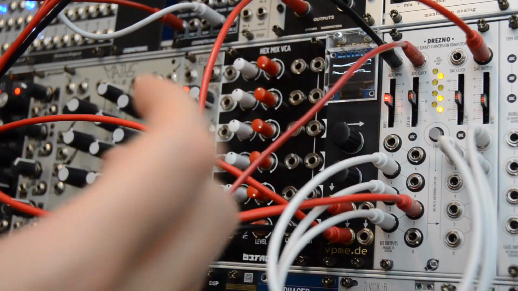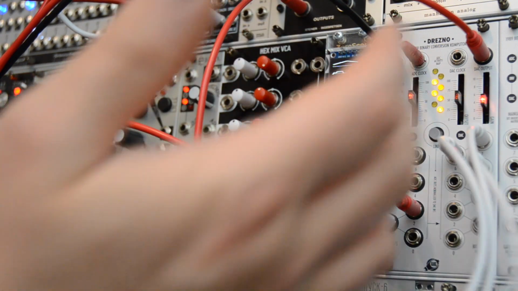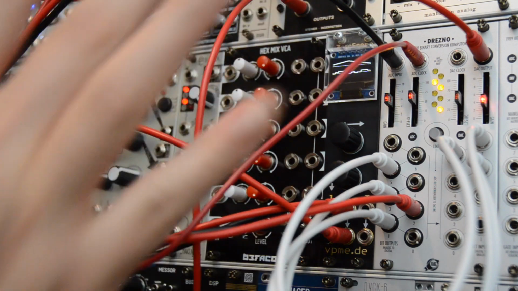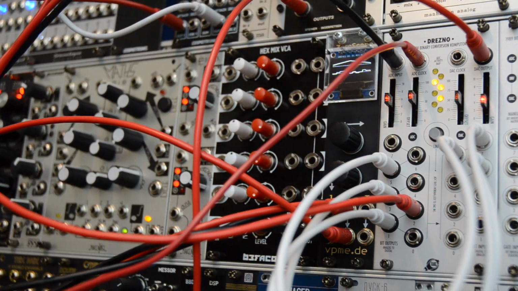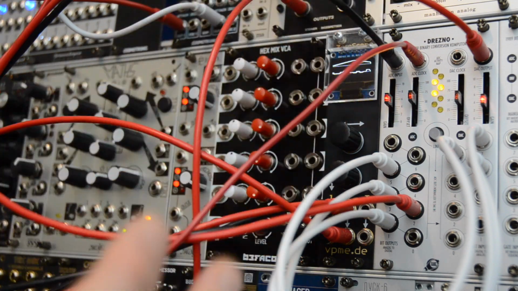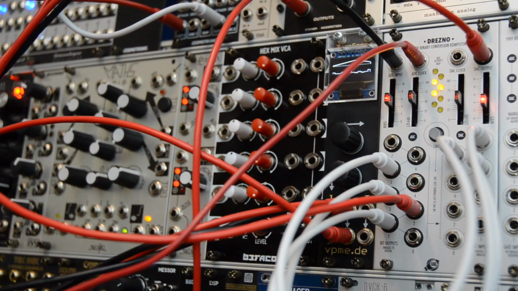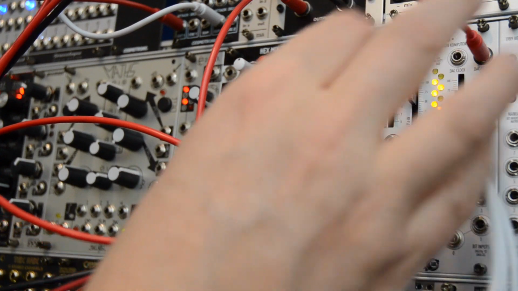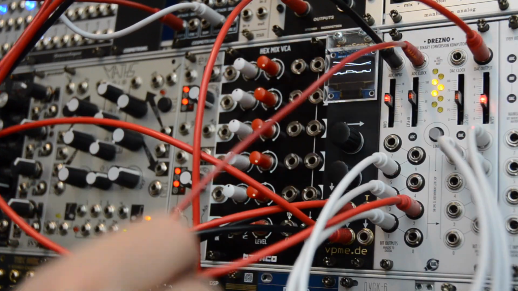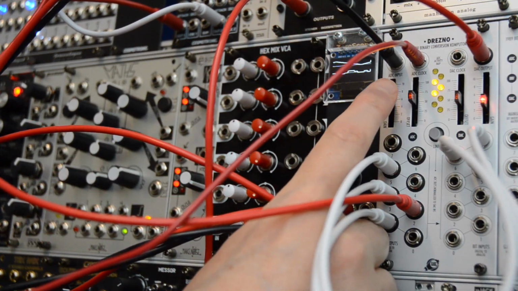Of course, this also influences the scaling, as the output is completely not quantized to any 1 volt per octave scale. But nevertheless, you can get it to act like it is. This is just achieved by playing around with the sliders on DREZNO.